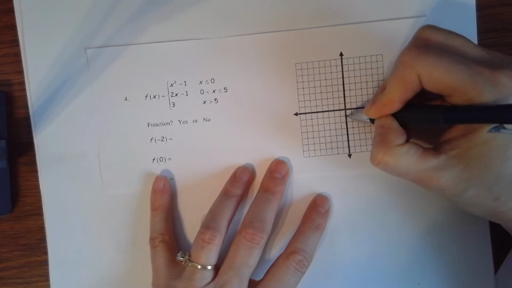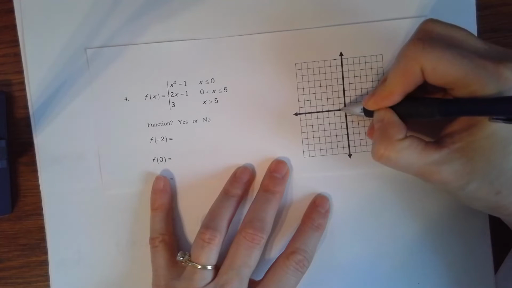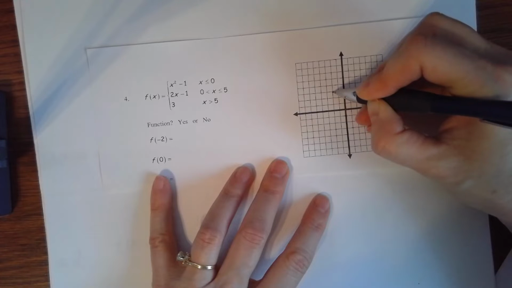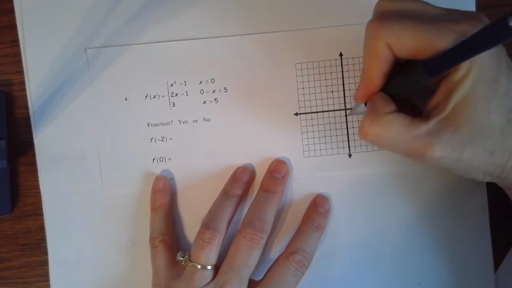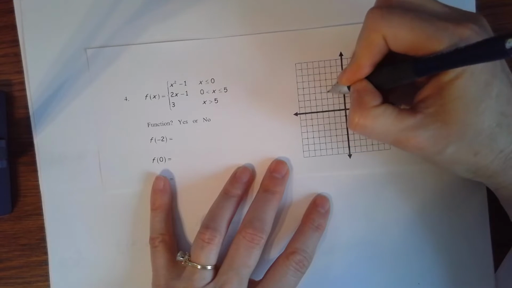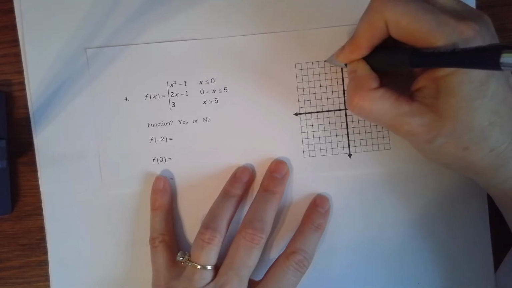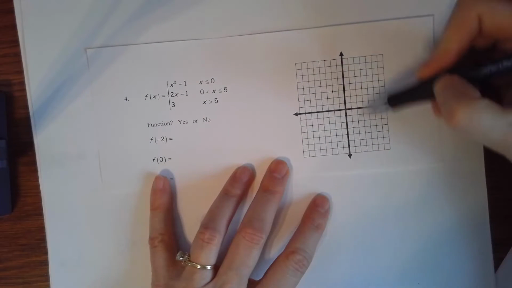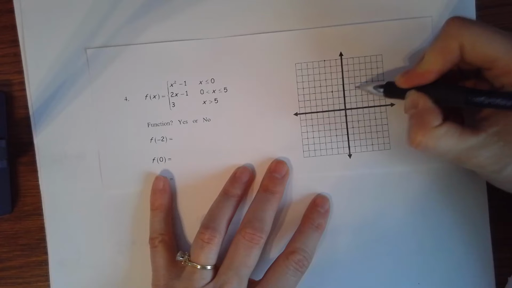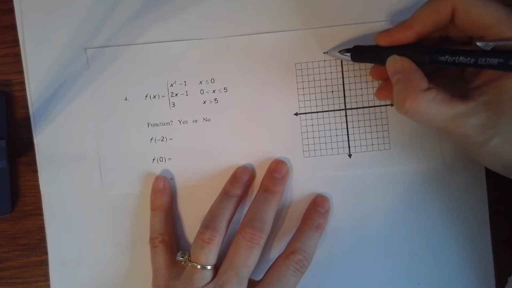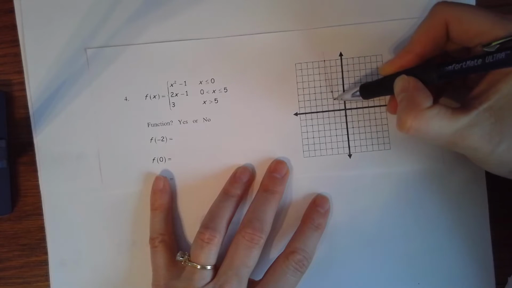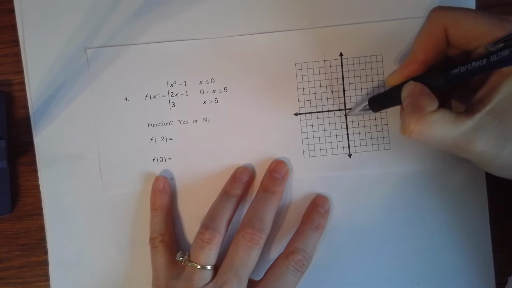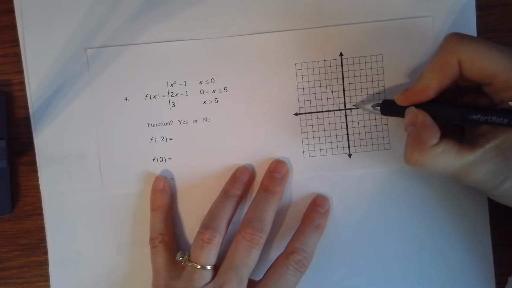So it would be down here, and then it would go here, and here, and if I were to put in all the points on the parabola and lightly pencil it in, the parabola would look like this.